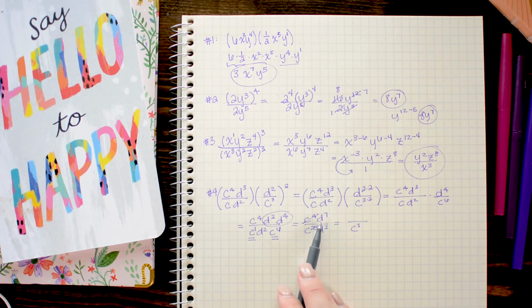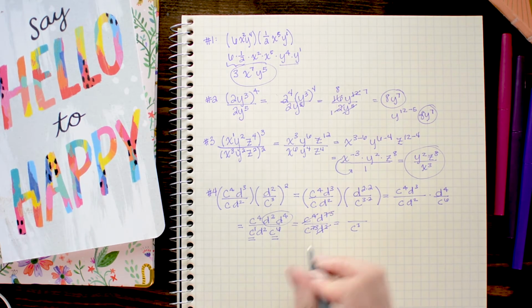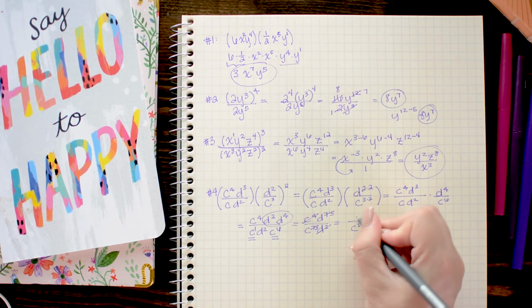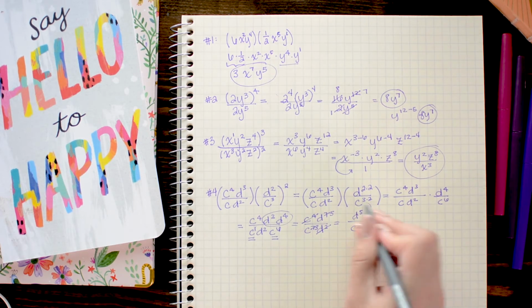And then I have 7 d's on top and 2 d's on bottom being multiplied together. So both of these are going to cancel out with 2 of these. So I'm going to be left with d to the 5th in the numerator. There you go. Now you know how to use all of those exponent rules to help you simplify algebraic expressions.